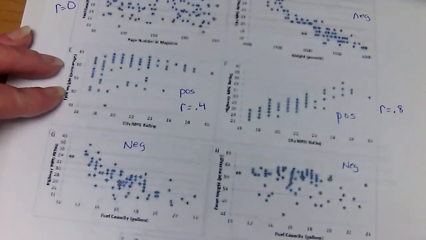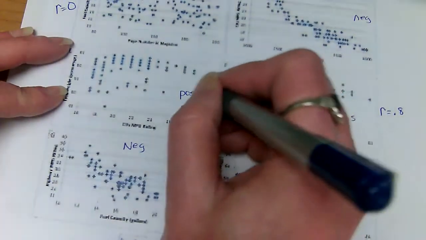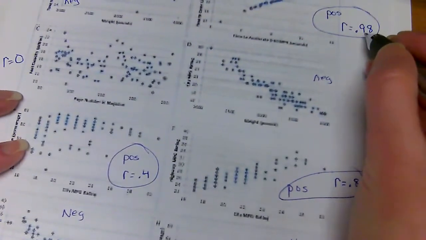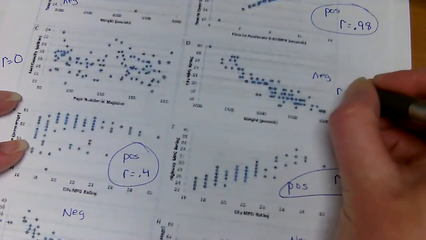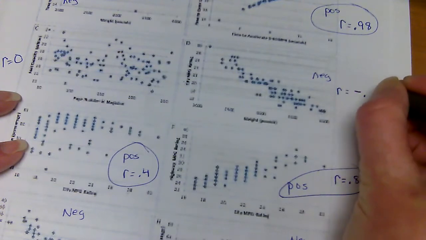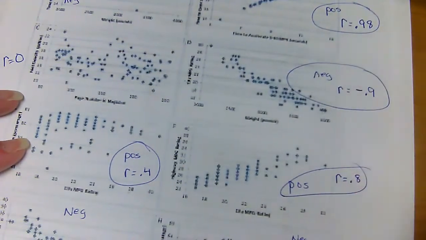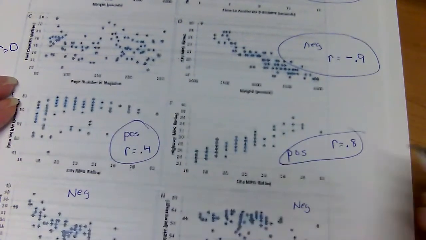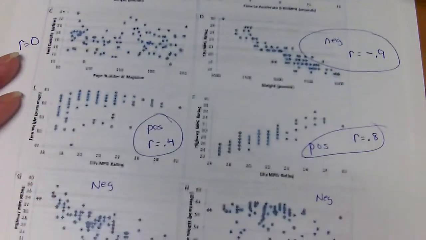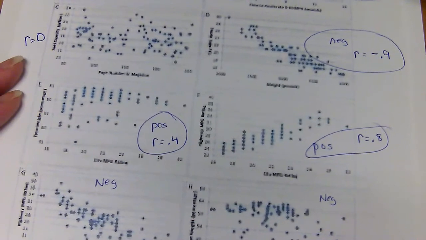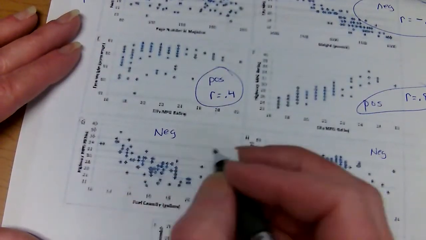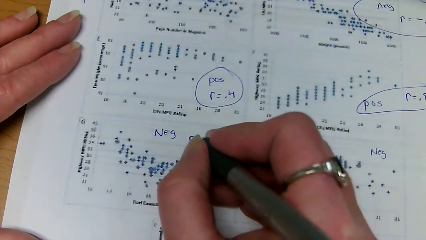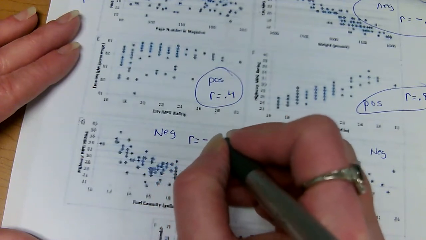Now let's look at the negatives. Which one looks like the strongest out of the negatives? We have all our positives done. Out of the negatives, this one looks really strong, but not as strong as that. So I would assume this would be a negative 0.9. It's not quite as strong as that one, but it's still stronger than some of these other ones. The next one that I would pick as strong would be this guy. Maybe I suspect this one is like a negative 0.7.